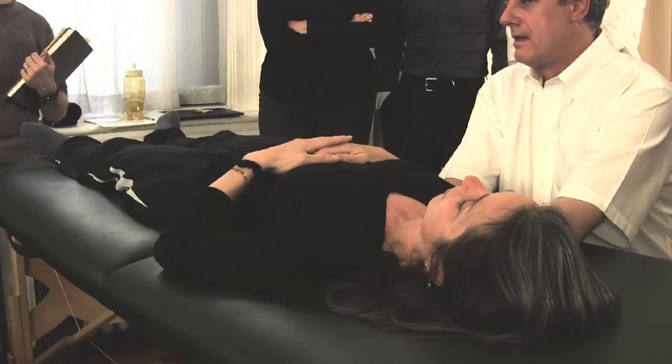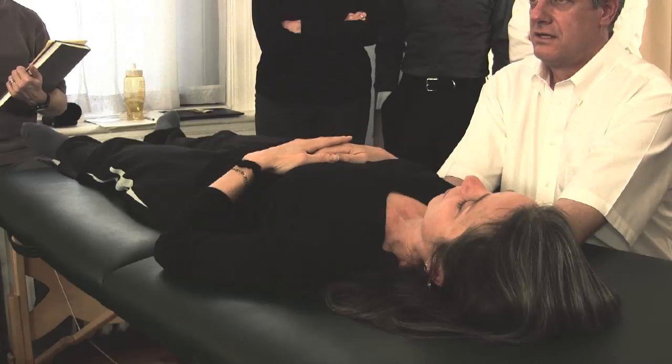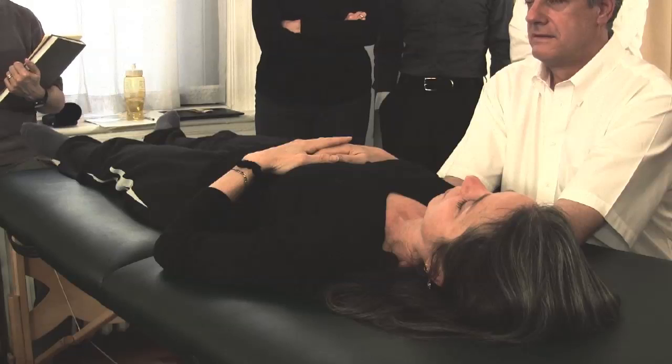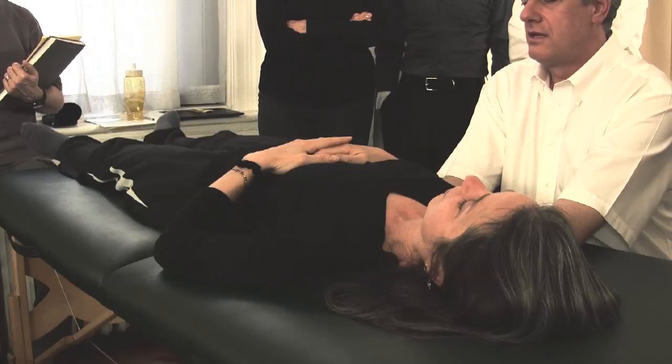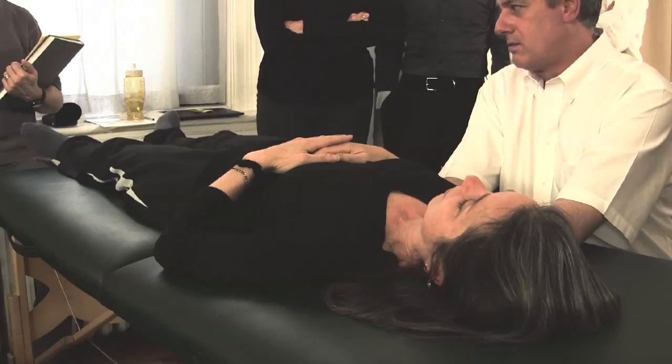For me, it is just like turning on the radio and you hear a song. You start to hear a snippet of a song. In order to do this technique, you have to feel something. My hands are going down towards her feet.